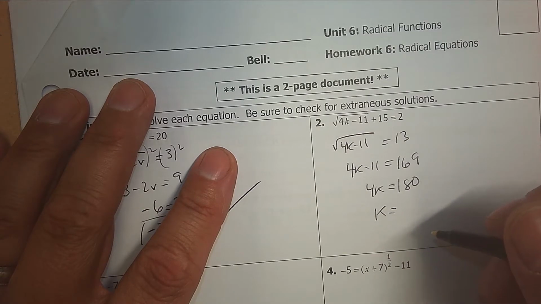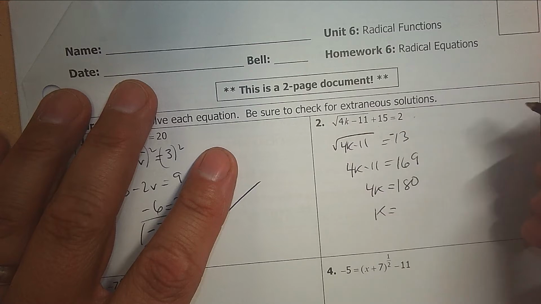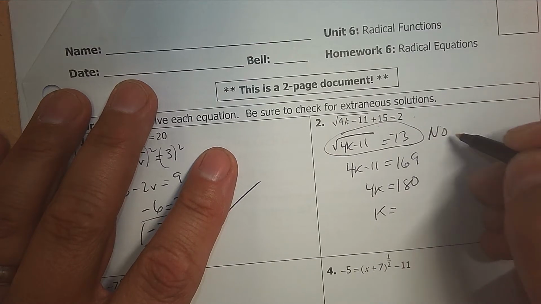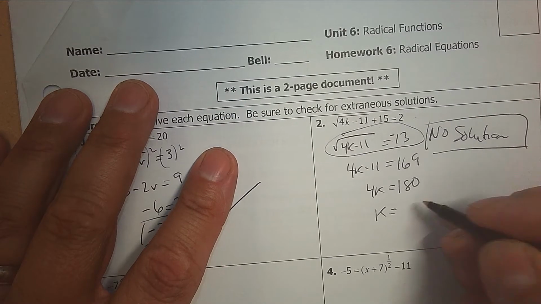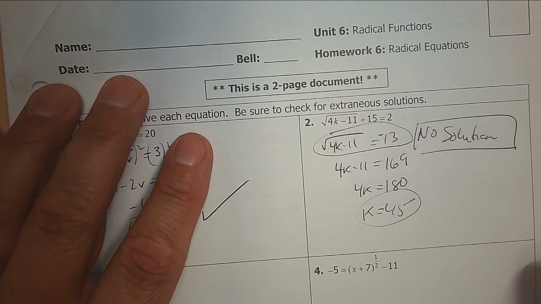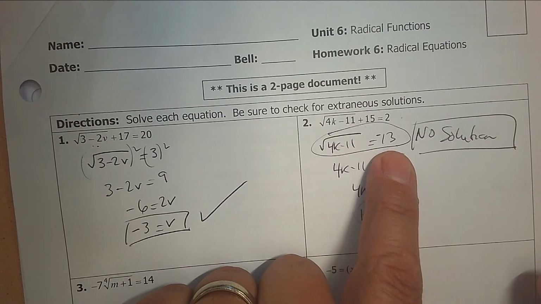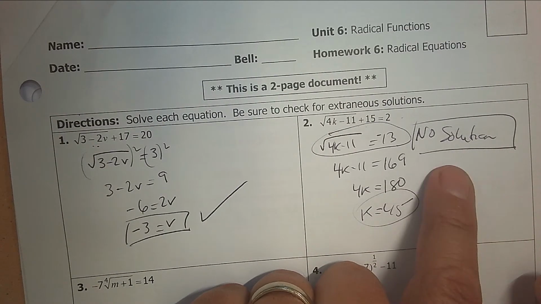What did I do here? When you subtracted 15, you got negative 13. Can the square root of any number equal a negative number? No. So right now we know there's no solution. Let's not do extra stuff here. You could see this, but if you plug that answer back in, it's not going to work. So as soon as you see a square root that's isolated and it's equal to a negative number, you know right away there's no real solution. The solution can only be imaginary.